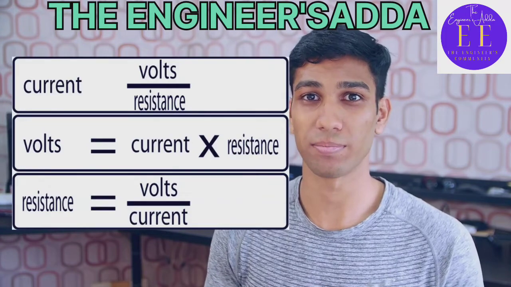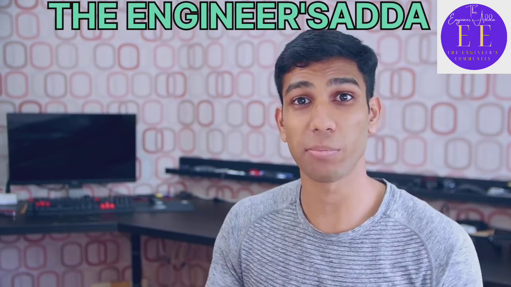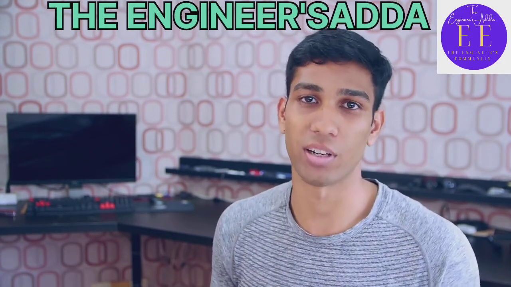or resistance. In this lesson, we will learn how to use these equations for our calculations and when to use which equation and how to mash up different equations together for our calculations.